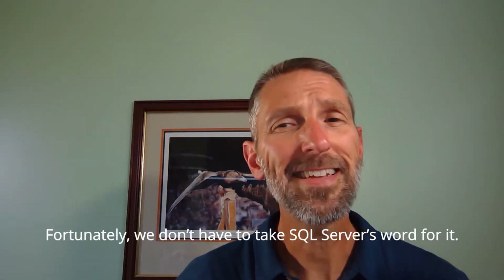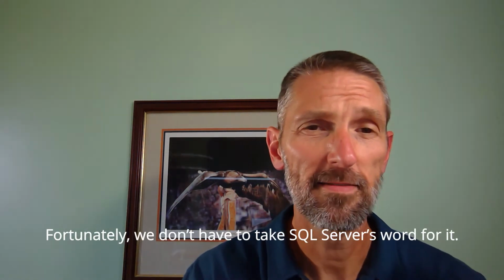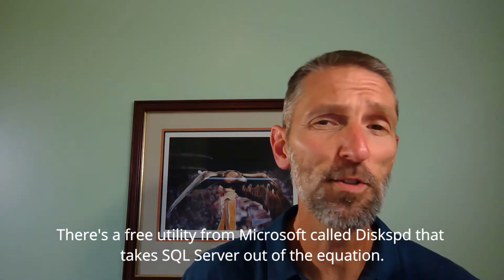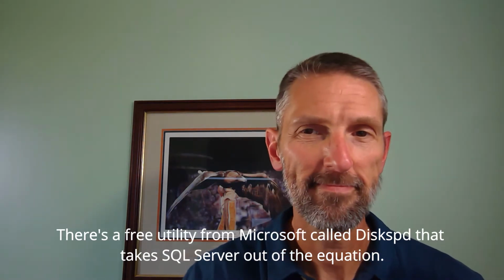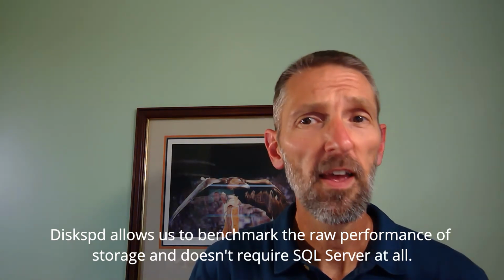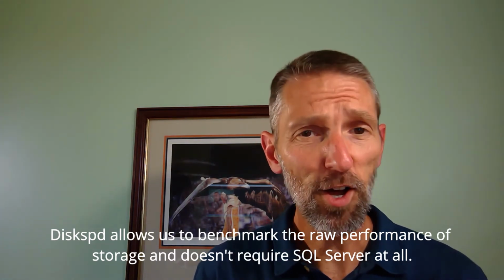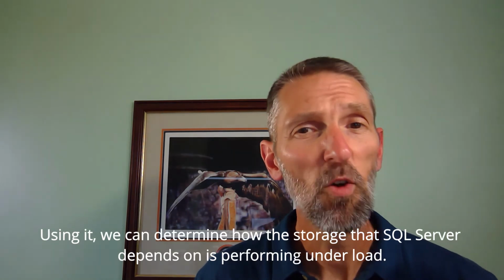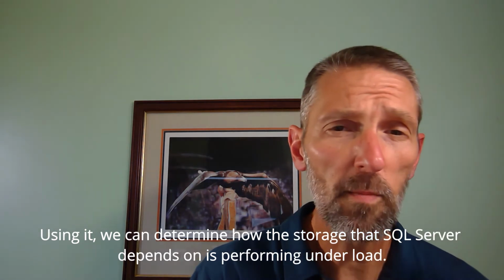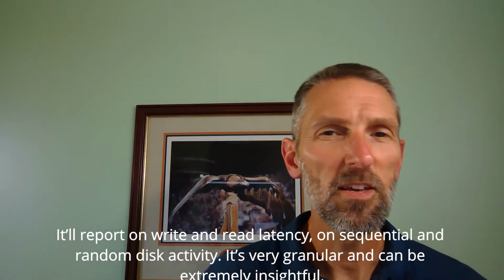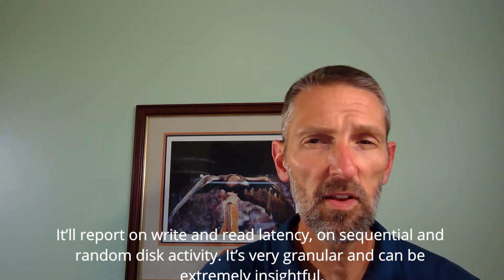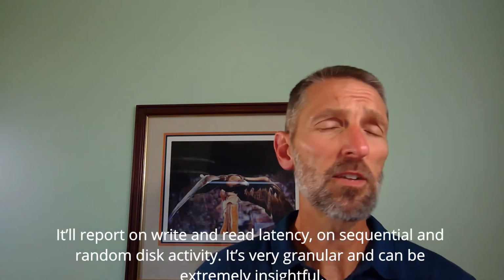Fortunately, we don't have to take SQL Server's word for it. There's a free utility from Microsoft called DiskSpd that takes SQL Server out of the equation. DiskSpd allows us to benchmark raw performance of storage and doesn't require SQL Server at all. Using it, we can determine how the storage that SQL Server depends on is performing under load. It'll report on write and read latency, on sequential and random disk activity, is very granular and can be extremely insightful.